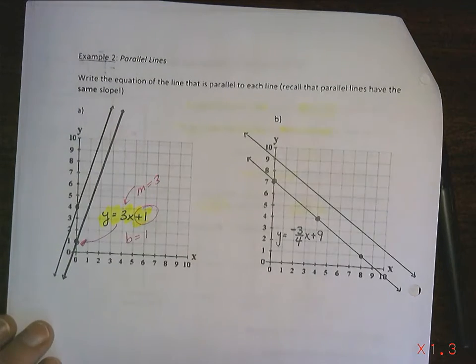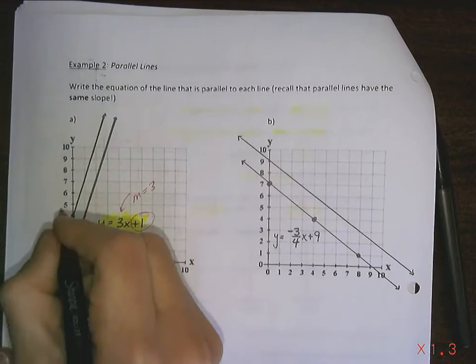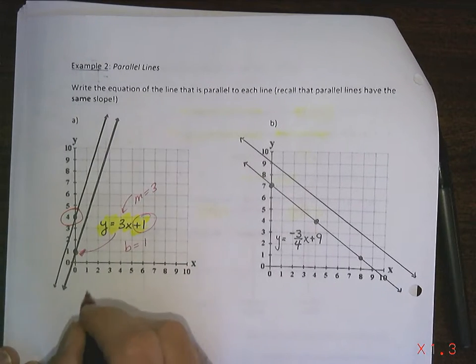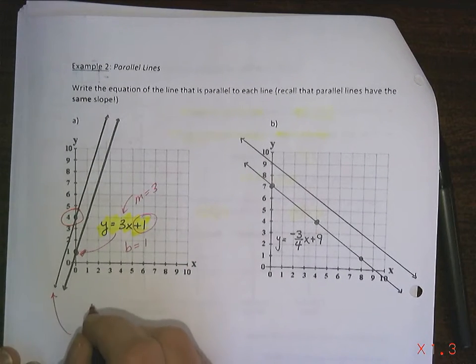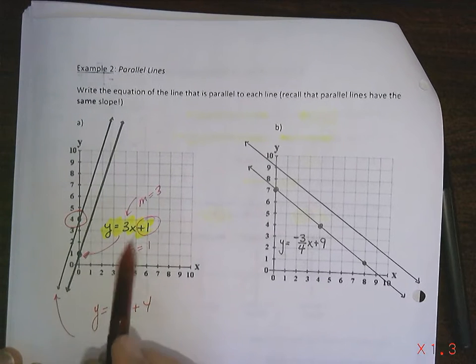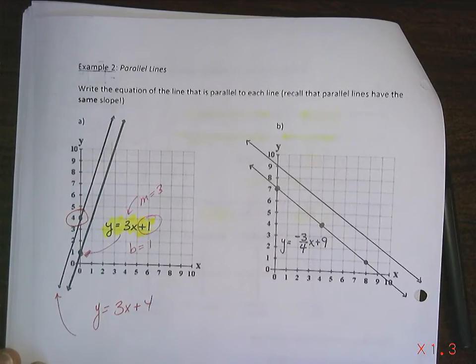So this slope has got to be 3 too. But its b value is going to be different. Its b value, in this case, is not 1, but 4. So the equation of this new line is going to be y equals 3x plus 4. So I gave you the equation of the first one, and I expected you to figure out which one it was, and then you worked out the next one.